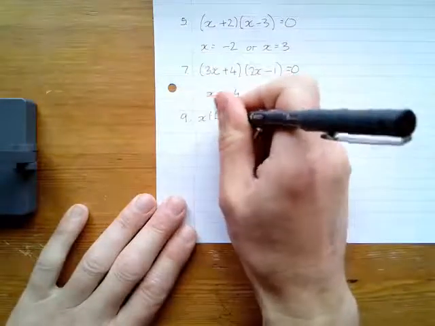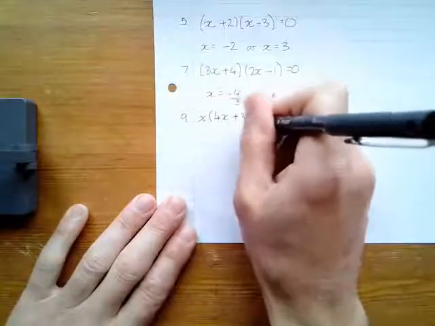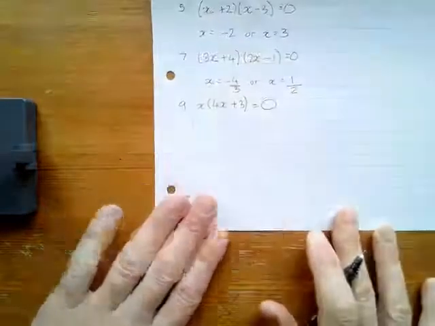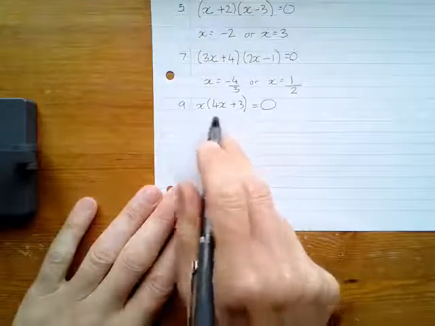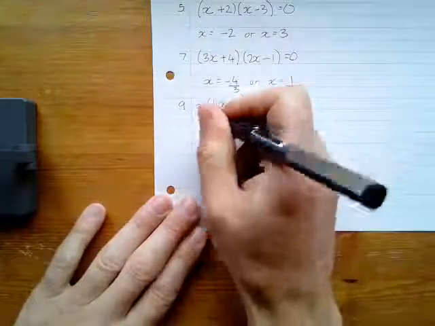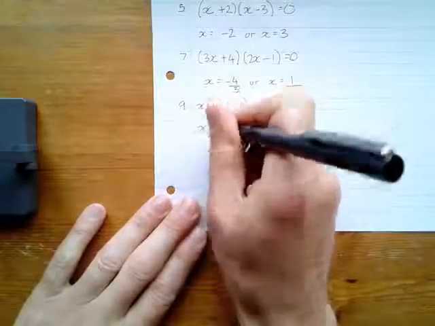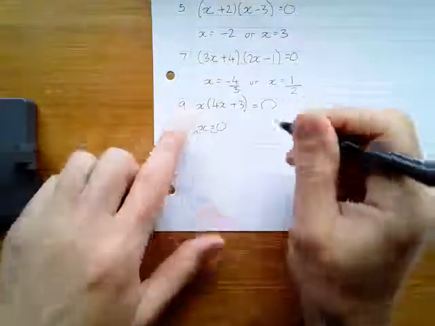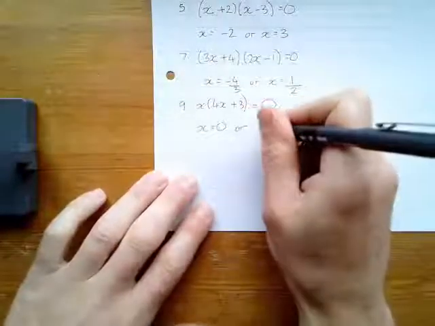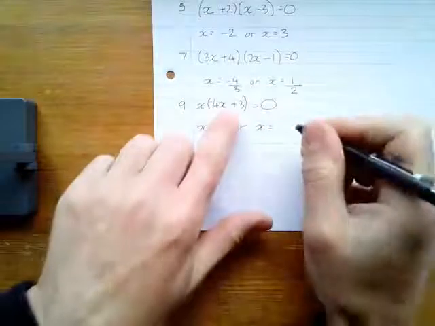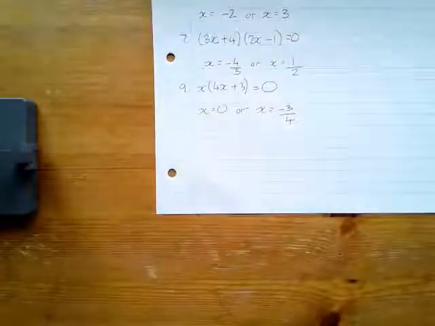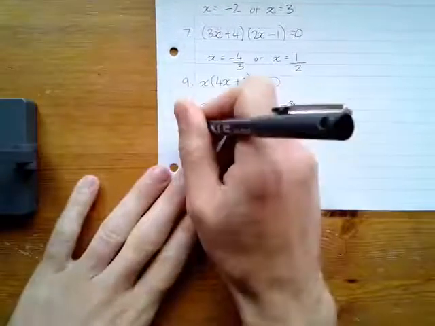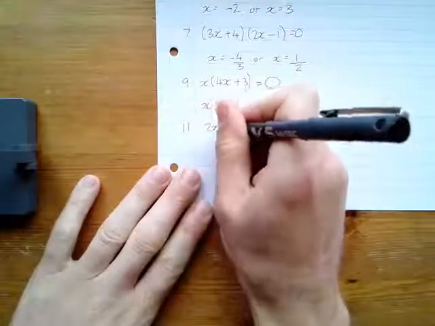Next one, 4x plus 3 equals 0. Okay, so this is the second case I showed you, where you just have one bracket and then an x in front. The first answer is just 0. Okay, you can make x equal to 0 and that will work. The second comes from the bracket, and it's to change the sign there and divide by the other number. Those are the two answers for that one. Question 11.